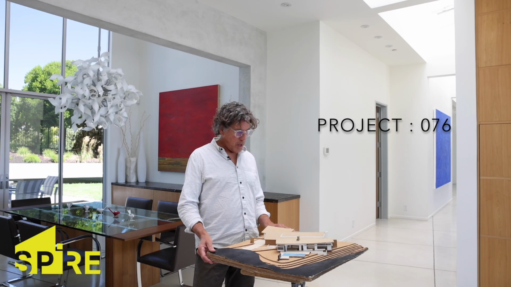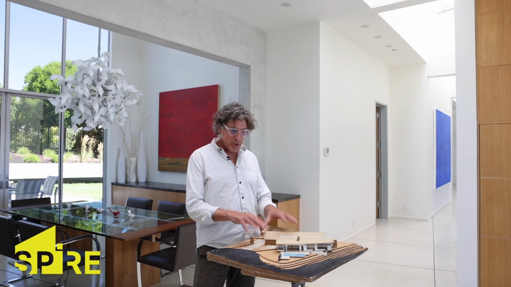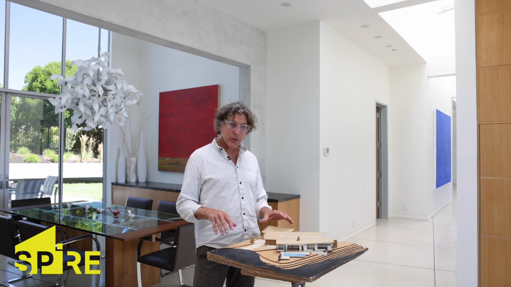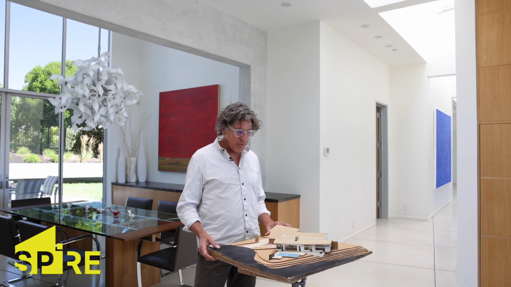I'm Doron Dreksler with Spire Architecture, and we have a unique situation where I have the original study model that I used to develop this project that we're standing in. This is a residential project in the foothills. It's actually in Auburn, California.